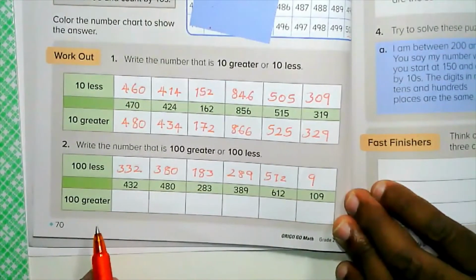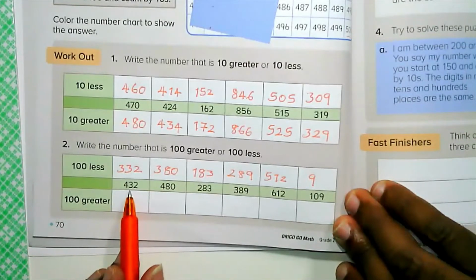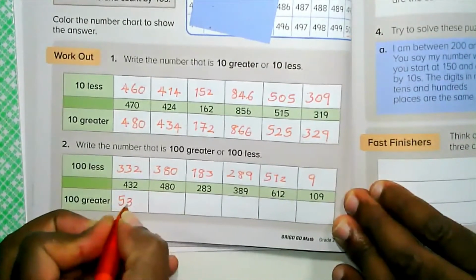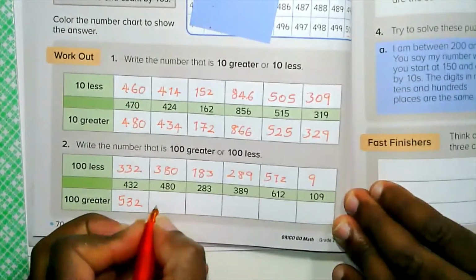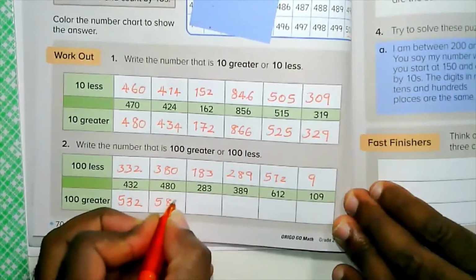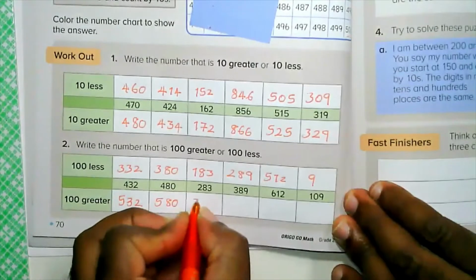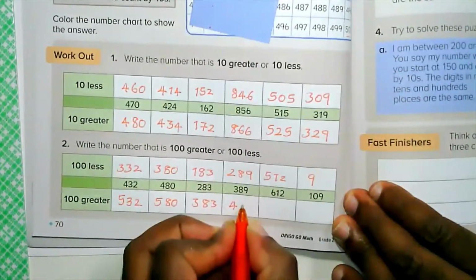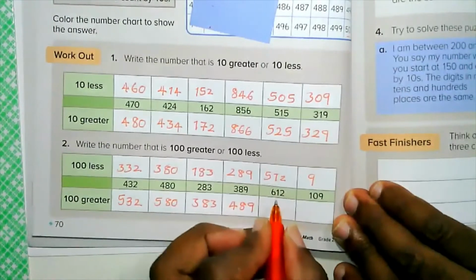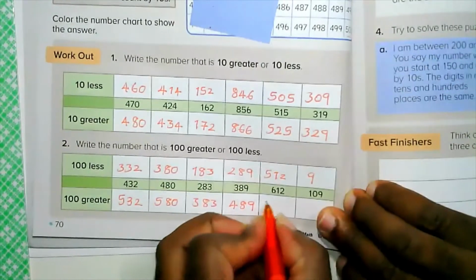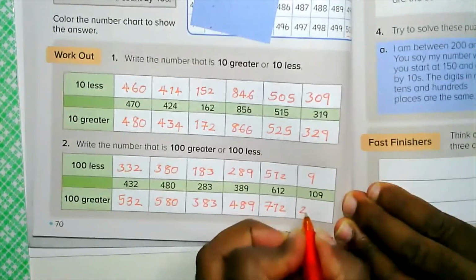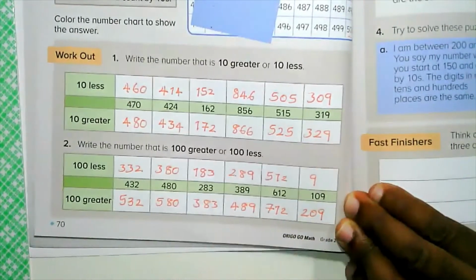Now, 100 greater. For this number, the 100 greater will be 532. 100 greater will be 580. 100 greater will be 383. 100 greater will be 489. 100 greater will be 712. And for this 100 greater will be 209.